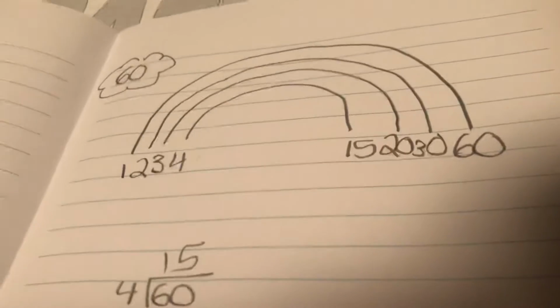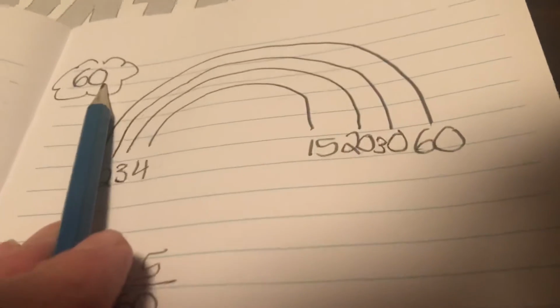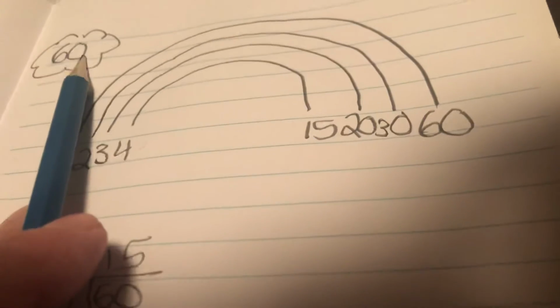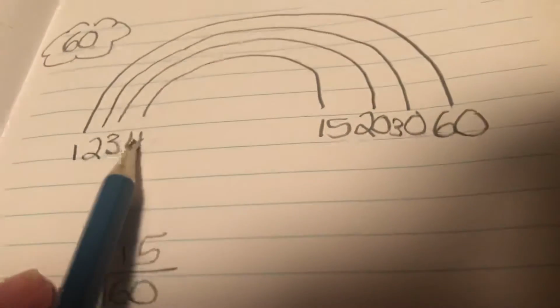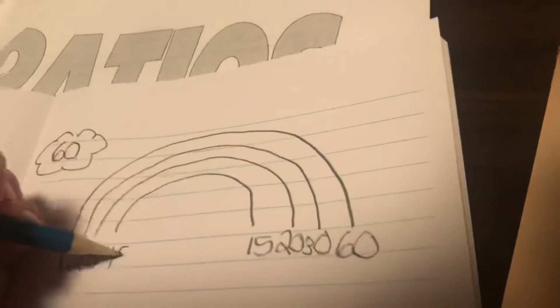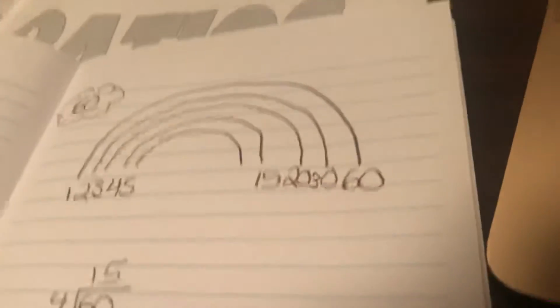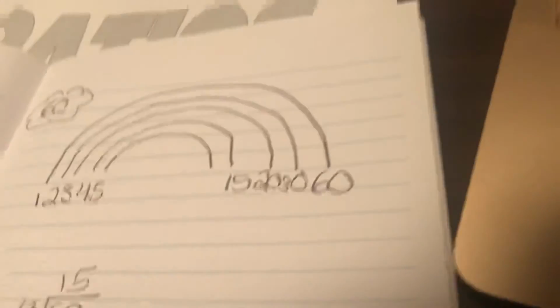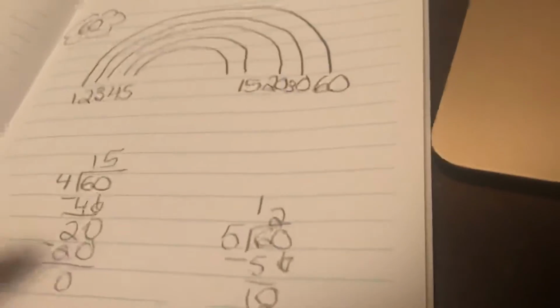Once we learn our divisibility rules, you'll learn that anytime a number ends in a 0 or a 5, it can always be divided by 5. So 5 does go into 60, so I'm going to put 5 down. But then I need to figure out how many times 5 goes into 60. You could skip count by 5, start writing out your multiples and then count how many groups, or you could do long division. 5 goes into 6 once, bring down your 0. 5 goes into 10 2 times, remainder 0. So 5 to 12 is your next ray.